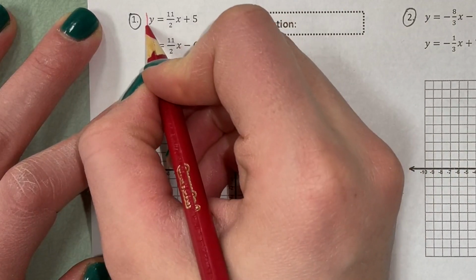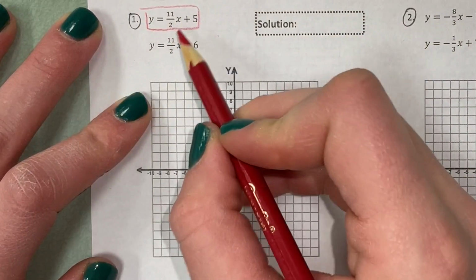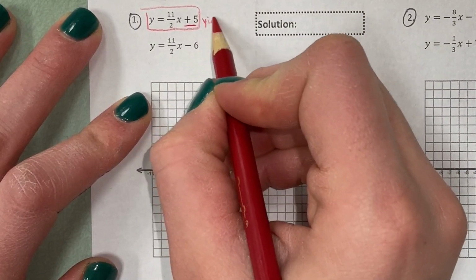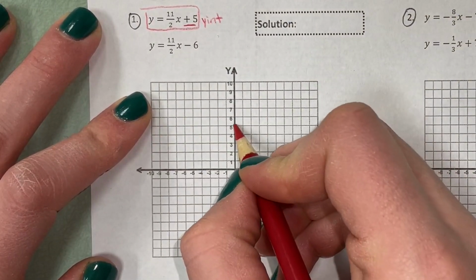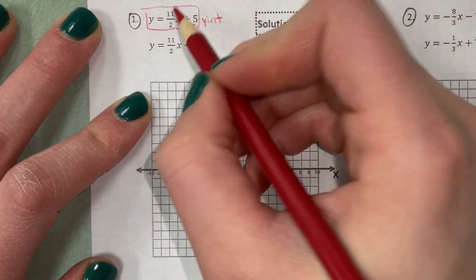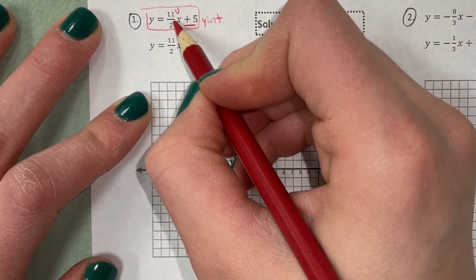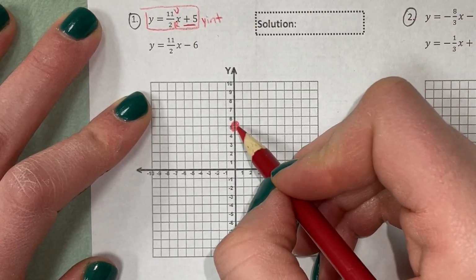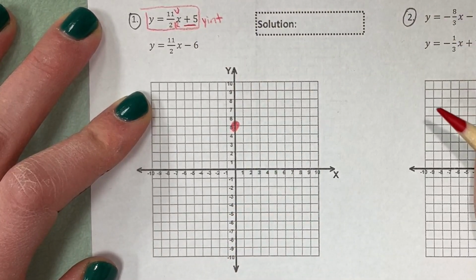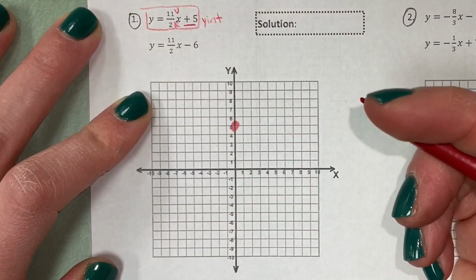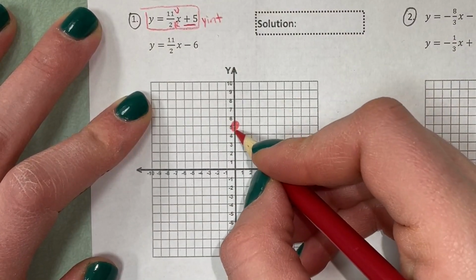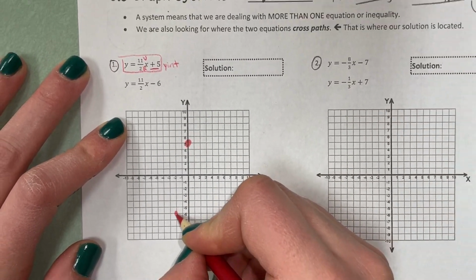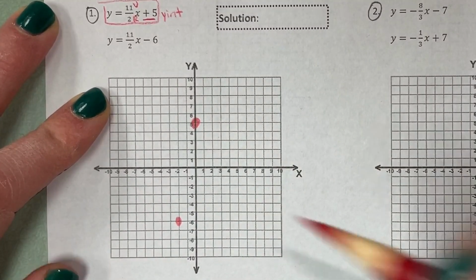So I'm going to start with this first equation. We have y equals 11 over 2x plus 5. Plus 5 is my y-intercept, so I'm going to start at 5 on the y-axis. And then 11 over 2 is telling me to go up and right because they're both positive. Now I cannot go up 11. There's not enough on this coordinate plane for me to do that. So I'm going to do the opposite movement and go down 11 and left 2. And that's it. That's all I can graph here.